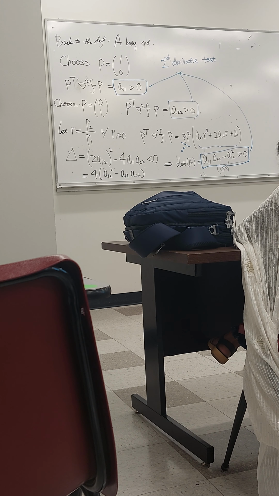But okay, so the gradient of f is defined as a vector that is partial f, partial x1, partial f, partial x2, and partial f, partial xn.